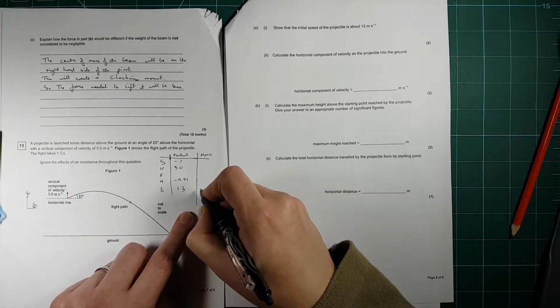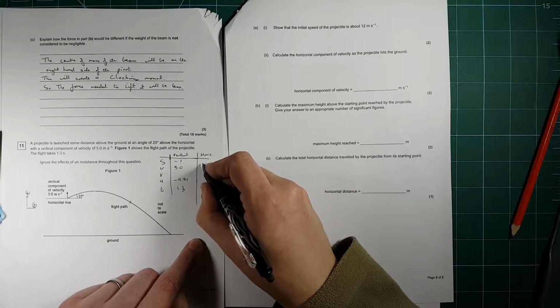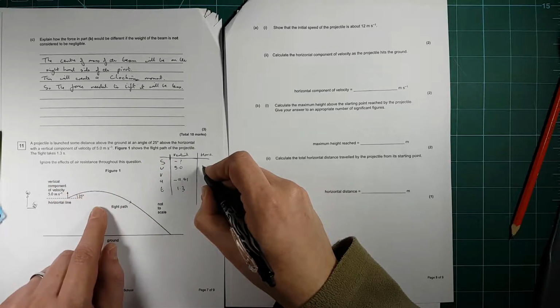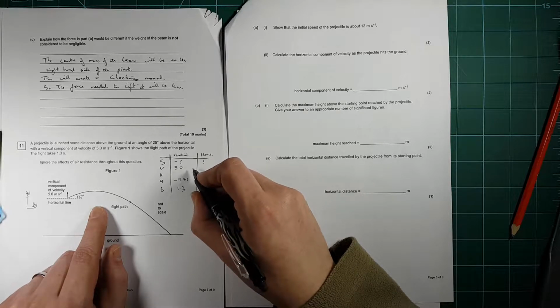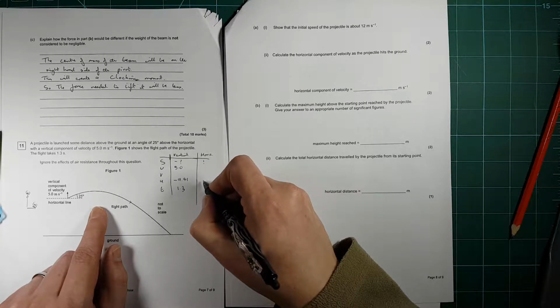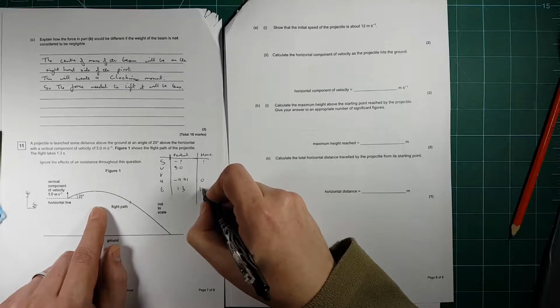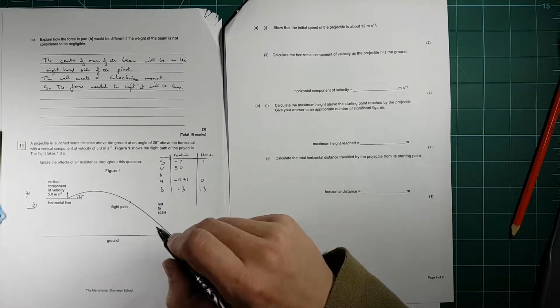In the horizontal direction, we don't know the range. We don't know that. We know that's 0, and we know that's also 1.3 seconds.